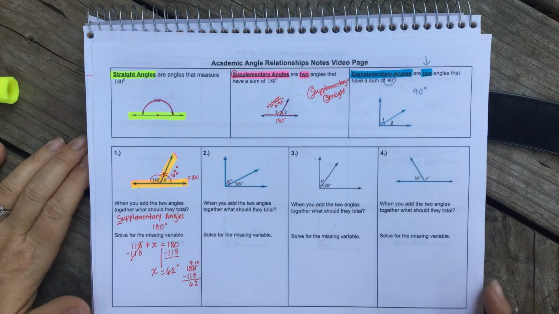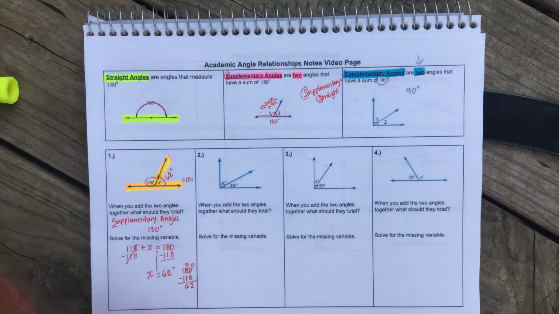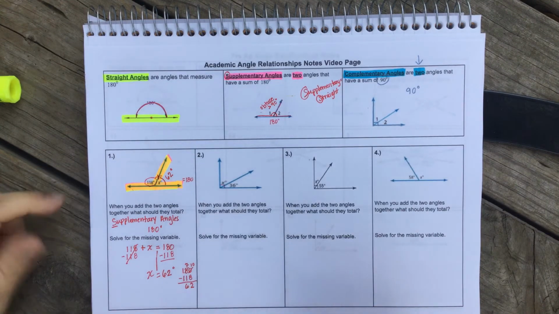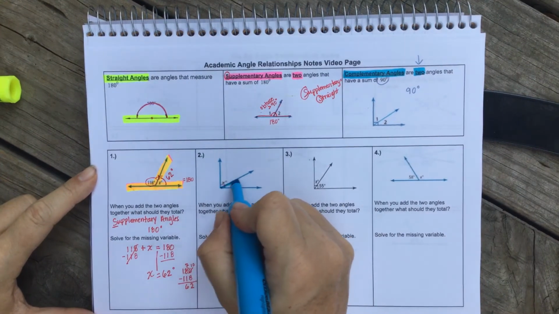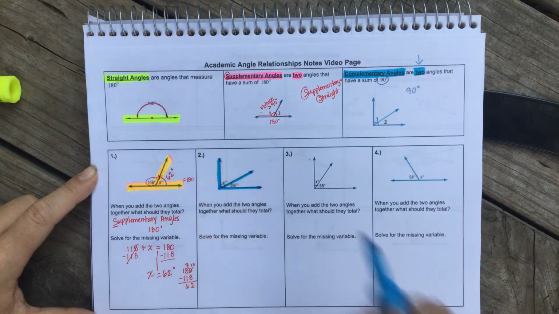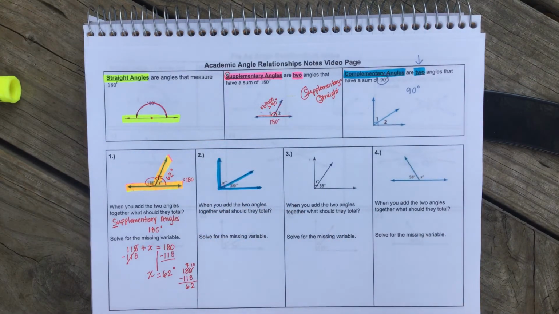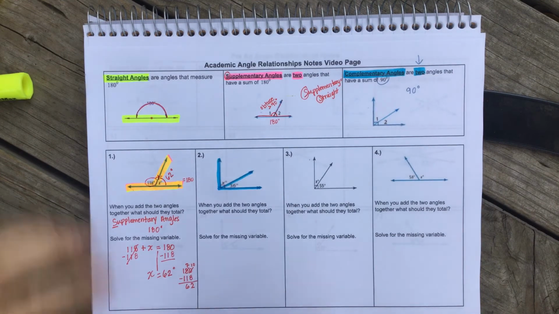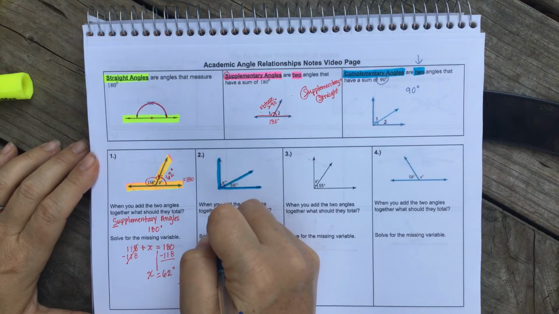All right, let's look at the next one. You notice the next one has a right angle. It's forming a right angle, but I do have two lines. So this is not a right angle. This is actually a set of complementary angles.